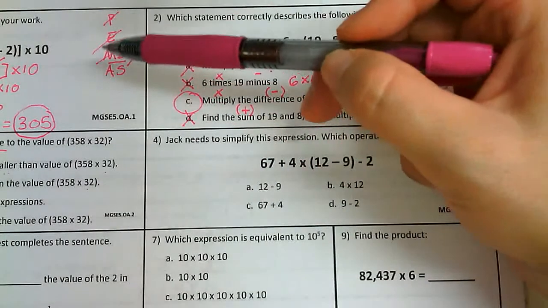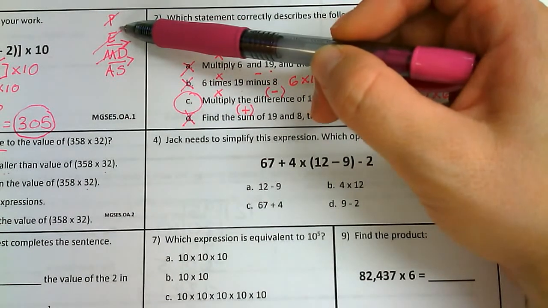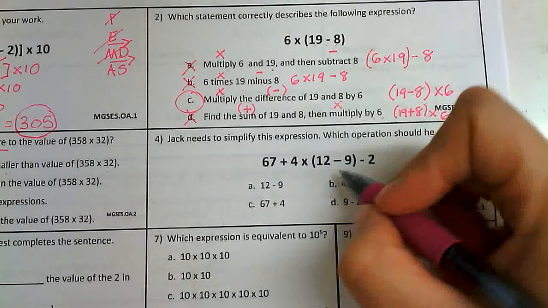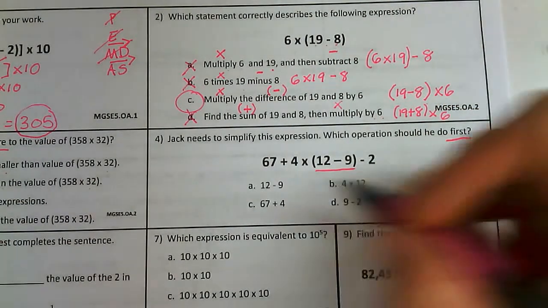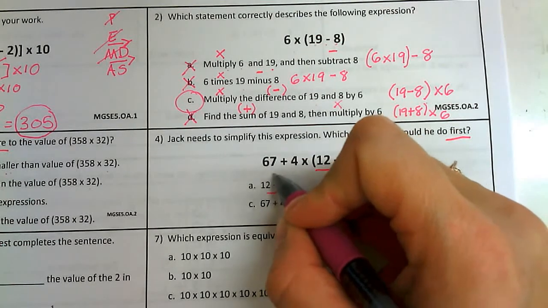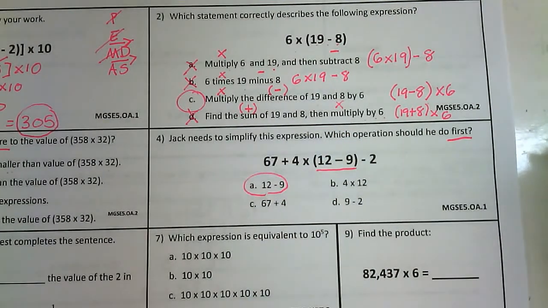Going back over here to the order of operations that I wrote, I know the very first thing that I need to do is parentheses, and there is an equation in parentheses. It's 12 minus 9, so that's what he has to do first, and I see that A is that answer, 12 minus 9. And so A is the correct answer.